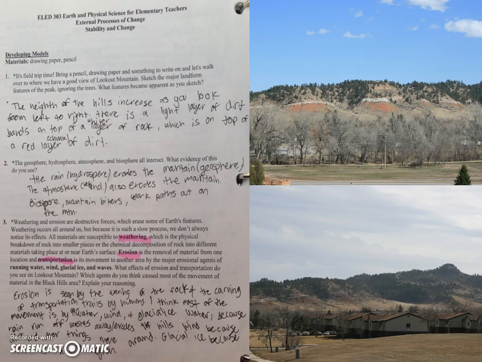Hello. Today we will be looking at a page from my ELA 303 Earth and Physical Science for Elementary Teachers lab manual from last semester, as well as two pictures of Lookout Mountain in Spearfish, South Dakota.